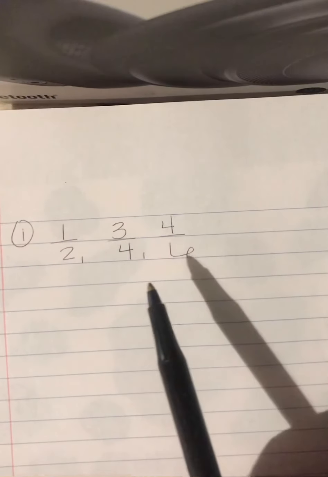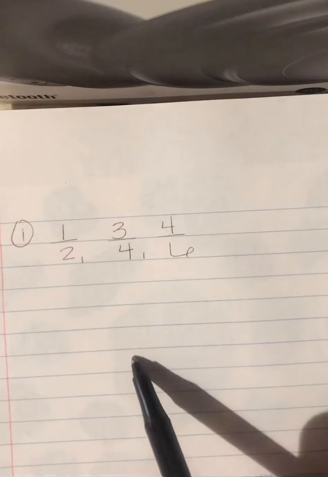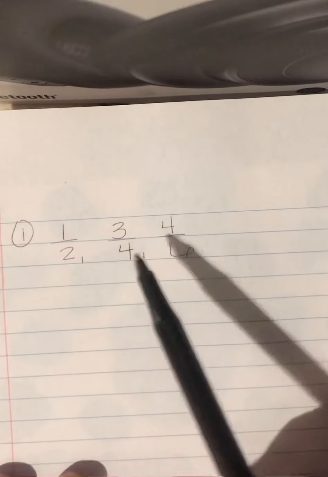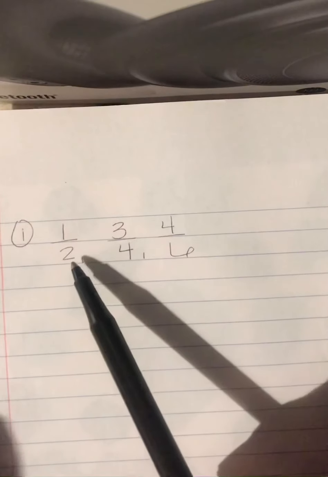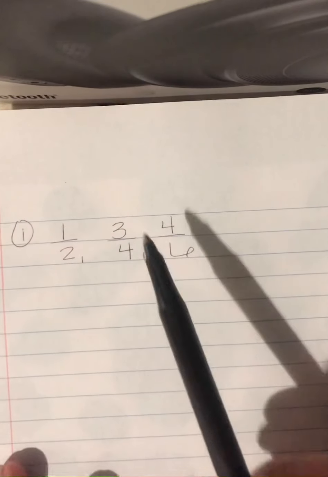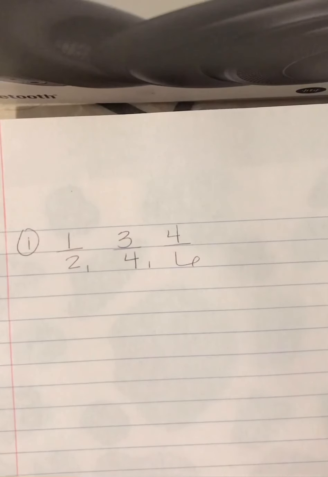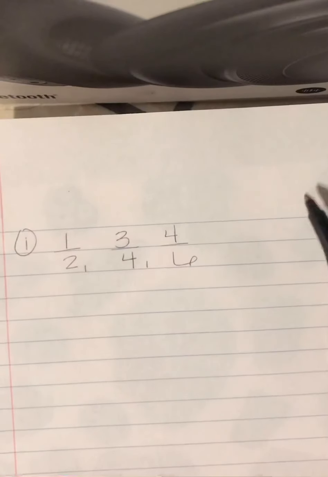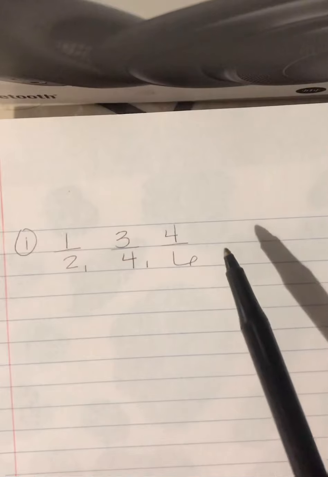Okay, everyone, so today we're going to be ordering fractions either from least to greatest or greatest to least. We're going to practice how to not only find the common denominator, but how to list the fractions from least to greatest or greatest to least. So let's look at our first example. Here I have a half, 3 over 4, and 4 over 6.